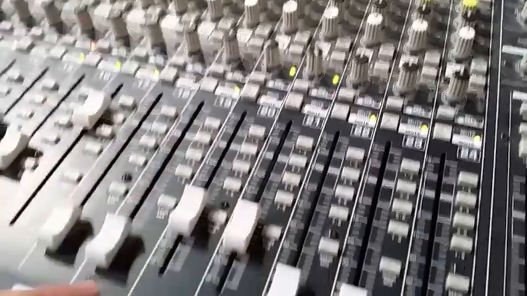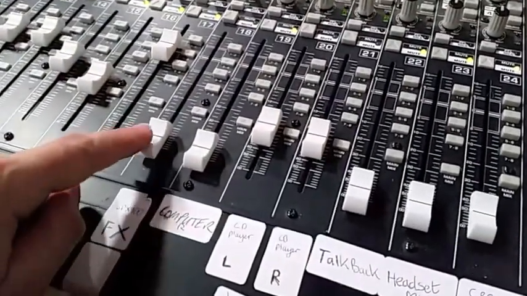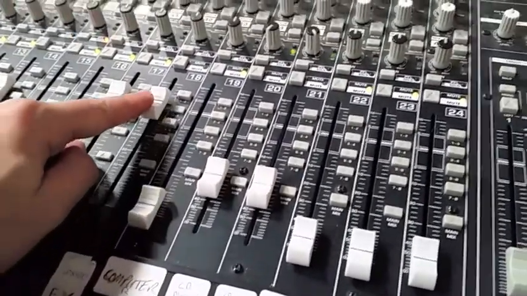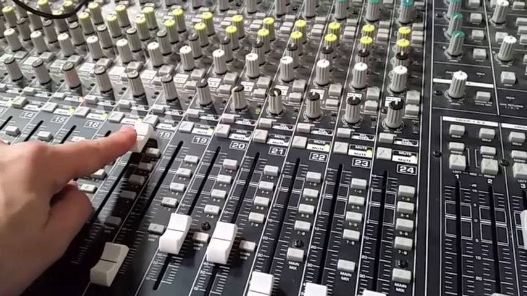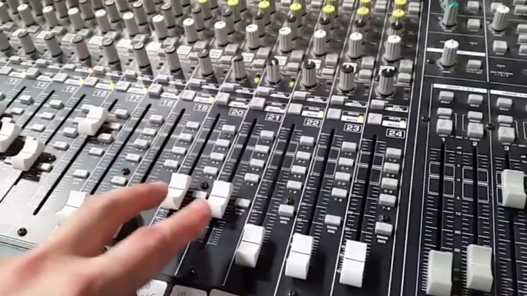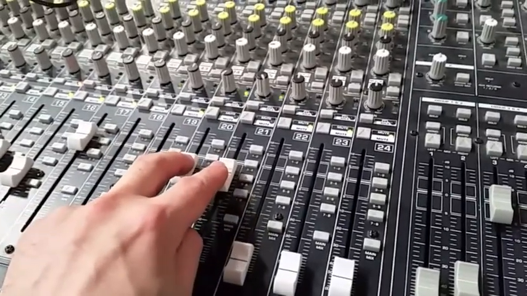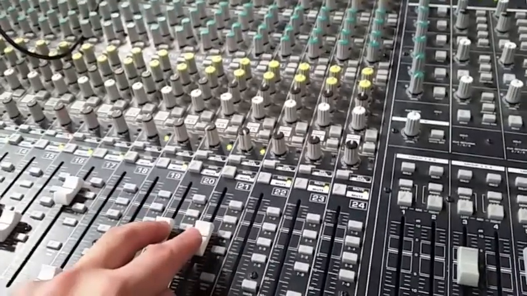They're already in, that's good. Effects unit. So this is without it. Listen to the vocal.